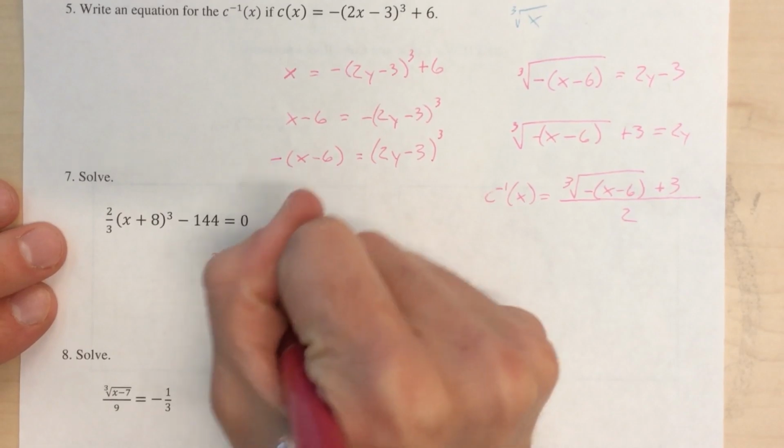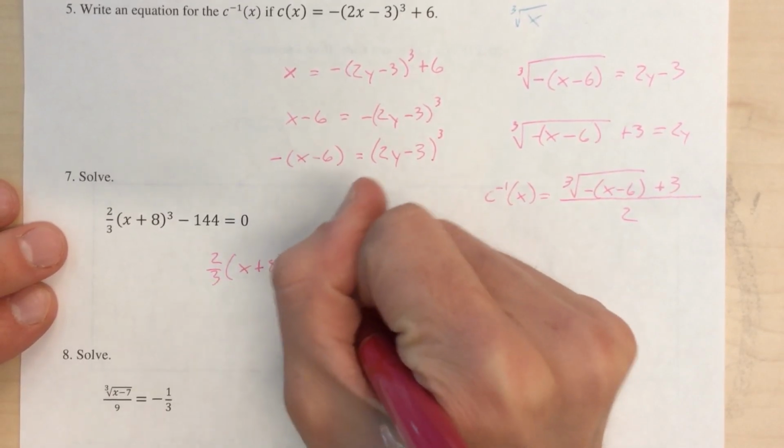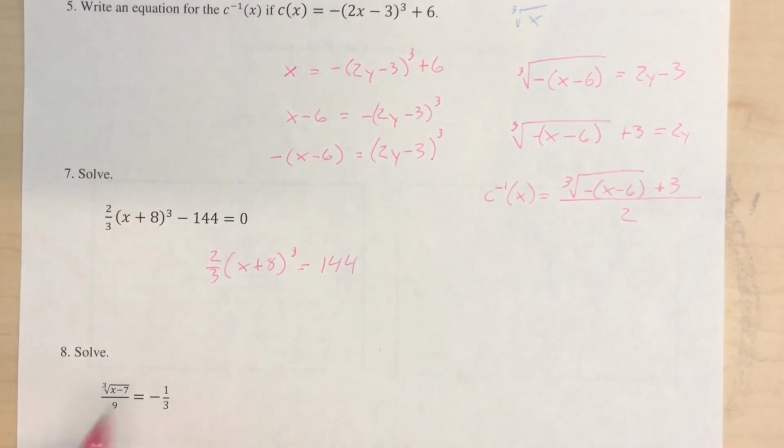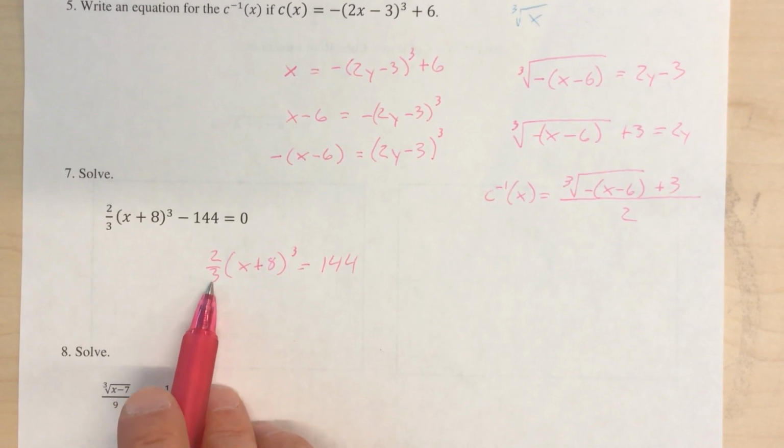And some of these things you could do in a couple steps at a time if you can just keep track of it. One thing I won't do is show all my work when I go through. I'm just going to start moving stuff around. Okay, the 2/3. There's different ways that this is taught on how you remove it.